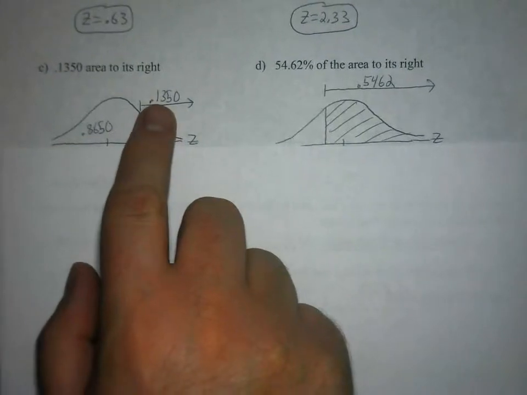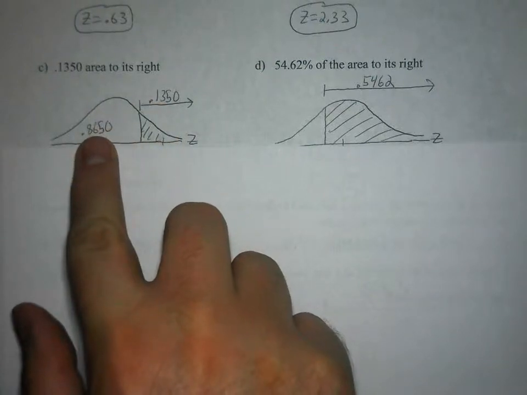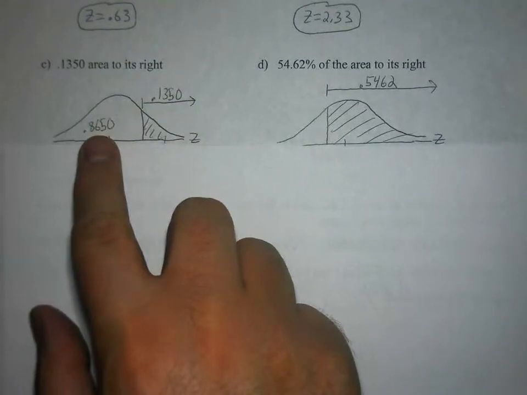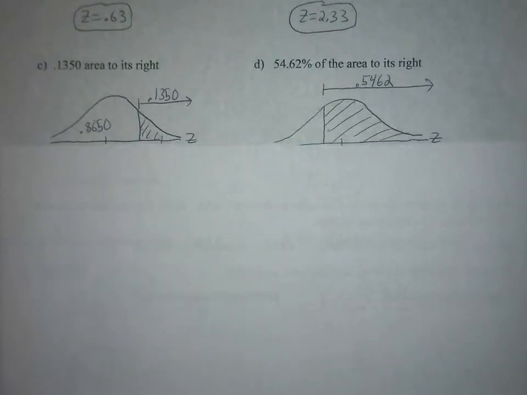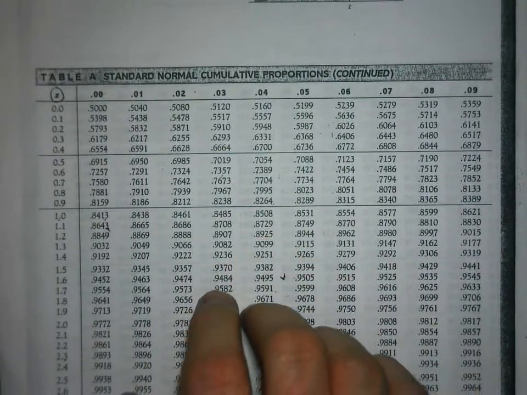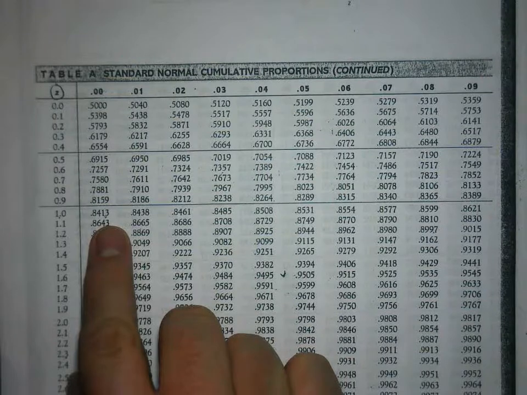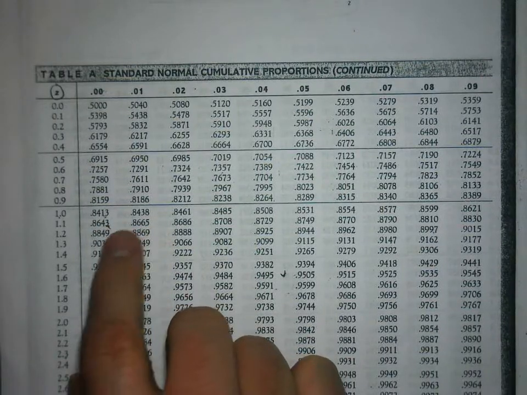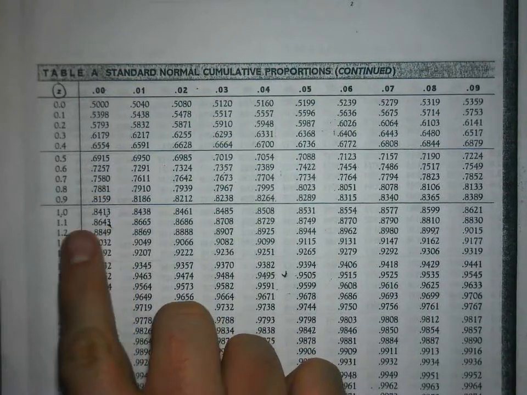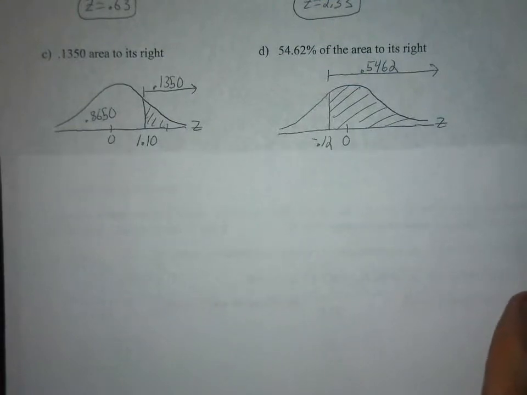And if there is 0.1350 to the right, remember that when you look it up in the table, it's telling you the area to the left. So if you subtract 0.1350 from 1, you end up with 0.8650. So if you look up 0.8650, well, here's 8643 and 8665. So 8650 is closer to 8643. So our z-score will be 1.10.